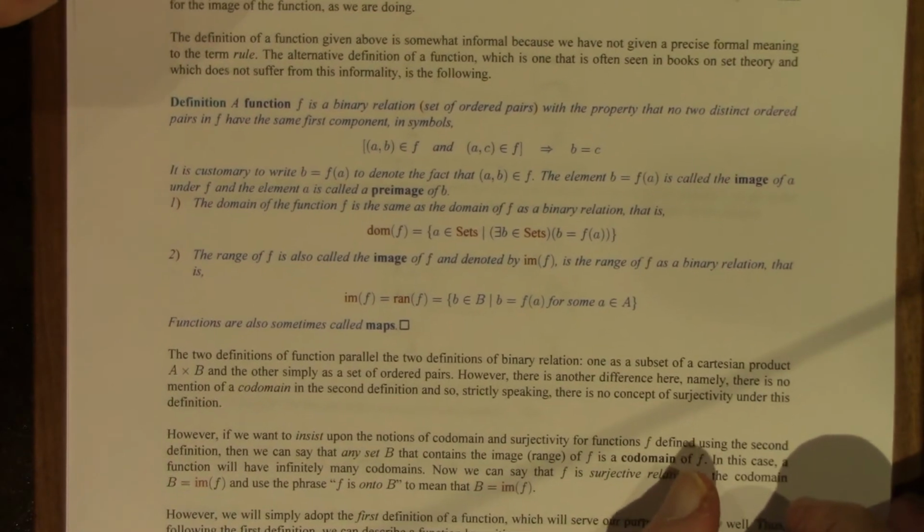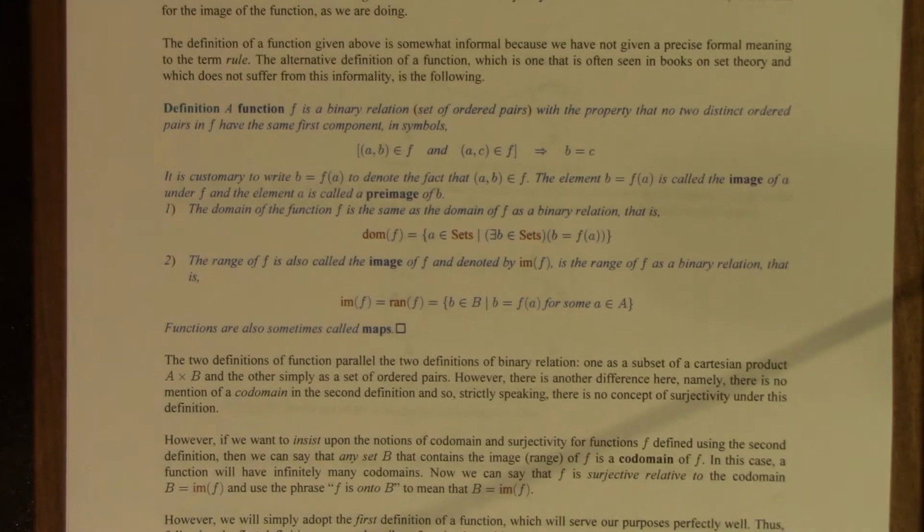This definition that we just discussed is a tiny bit informal because we haven't given a precise meaning to the term rule. The alternate definition of a function, which is the one most often seen, I think, in books on set theory, doesn't suffer from this little informality.